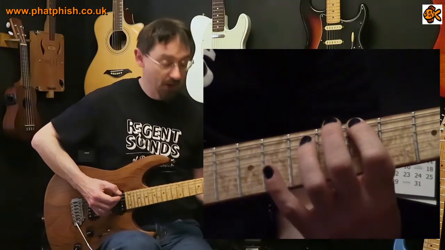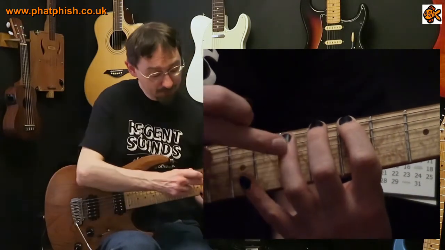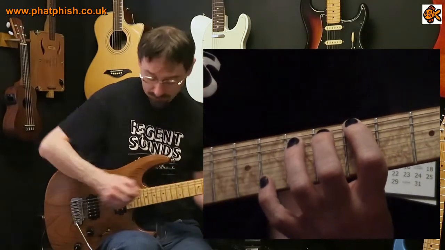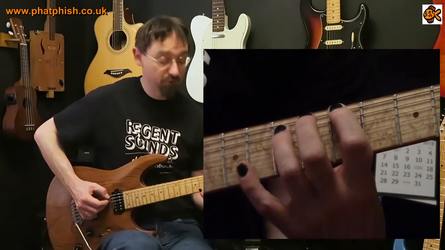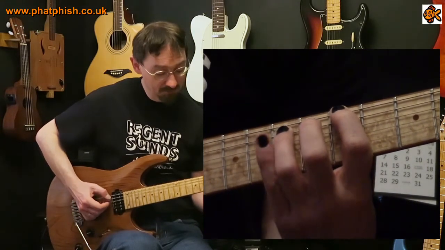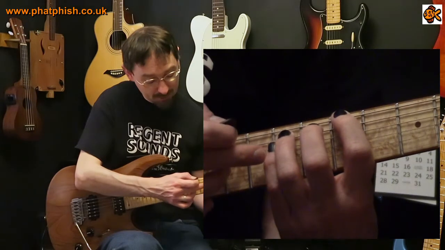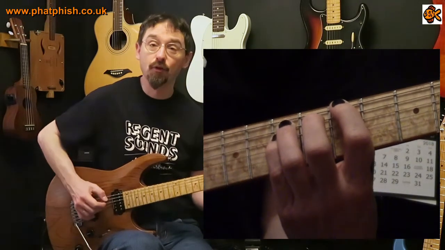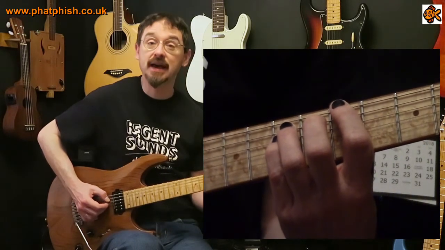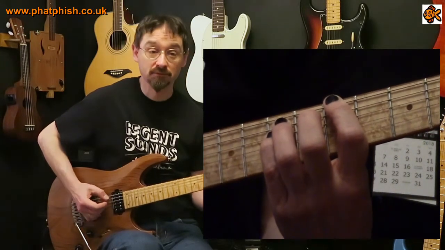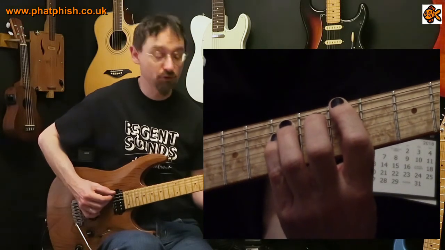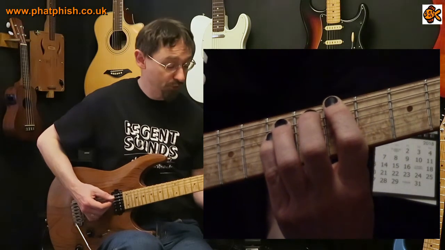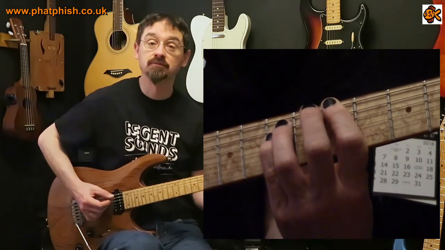Play that A. Then we're going to take the ring finger, third finger, and put it down 2 frets higher at the 7th fret on the 5th string. So the A string at the 7th fret gives us an E. And then the little finger down also at the 7th fret on the 4th string, on the D string, which also gives us an A. D string at the 7th fret is an A. So we've got an A down here on the bottom string, an A an octave higher on the 4th string, and in between, an E.